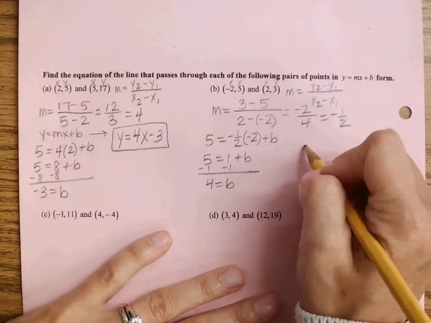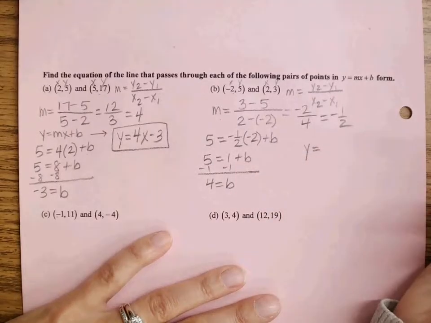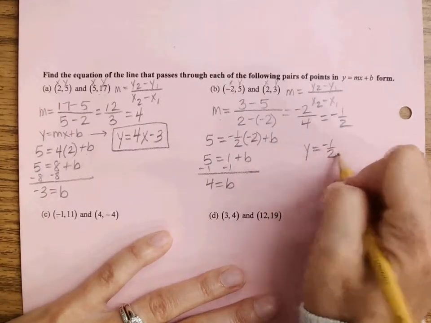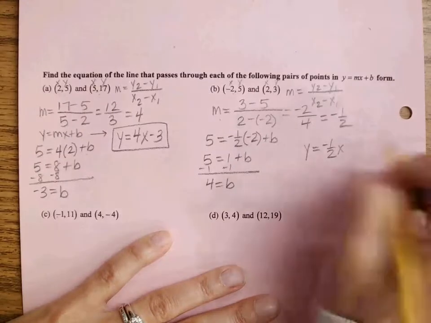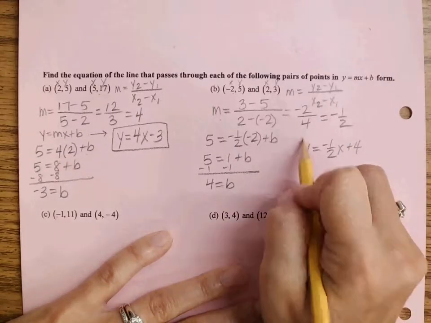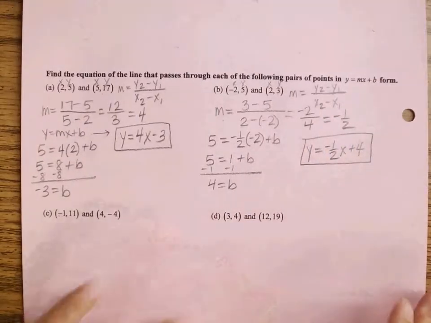Now to write this in slope-intercept form, we have y equals my slope, which is negative 1/2, x, and then b is a positive 4. And that's it.